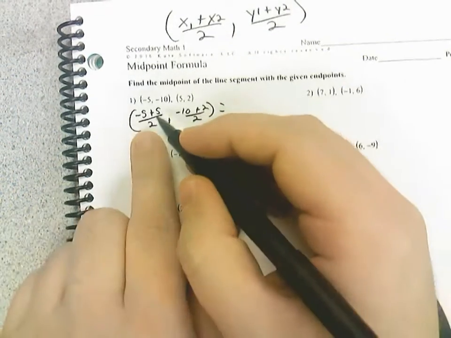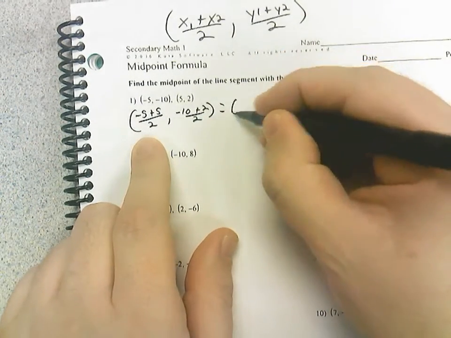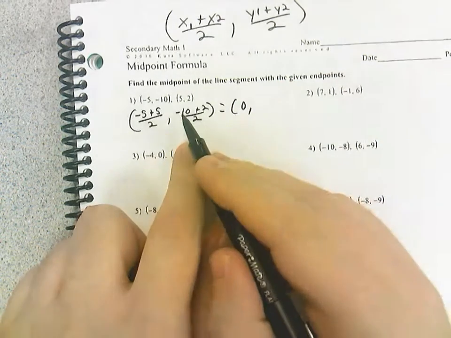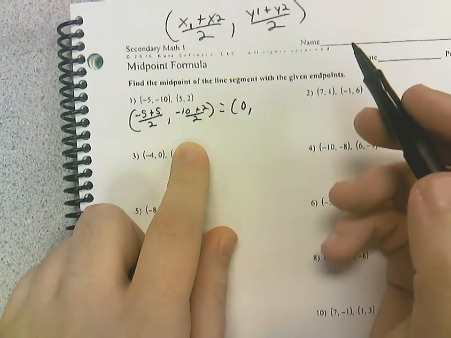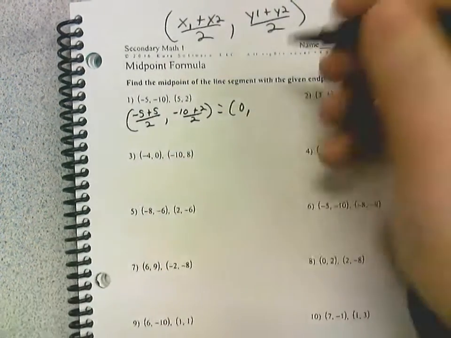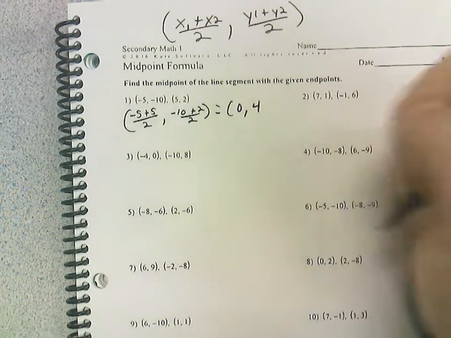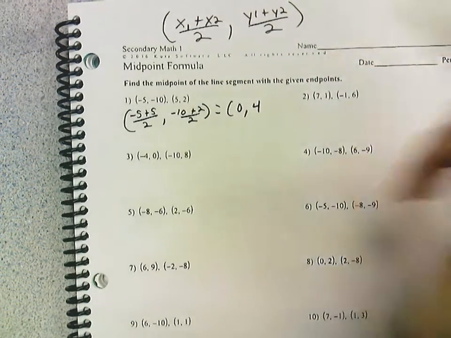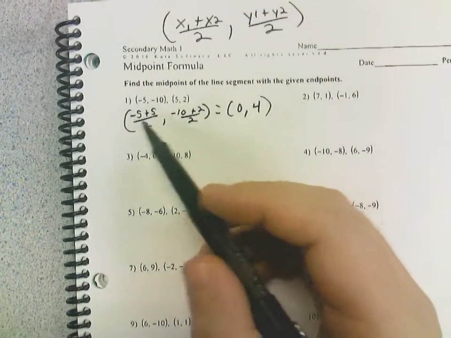Okay, -5 plus 5 is going to be 0. 0 divided by 2 is 0. So I'm going to get 0 for my x, and then -10 plus 2 is -8. -8 divided by 2 is -4. So that is going to be the midpoint between those two coordinates. Okay, not too tough, right? Let's look at another example.